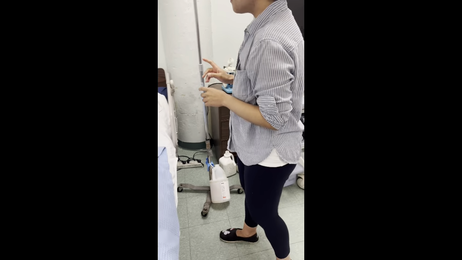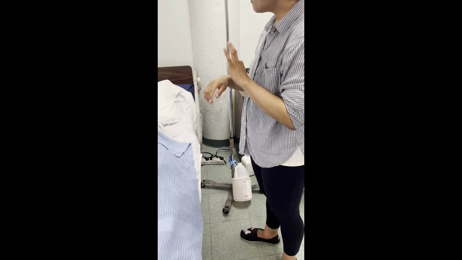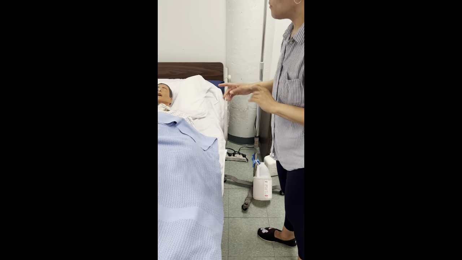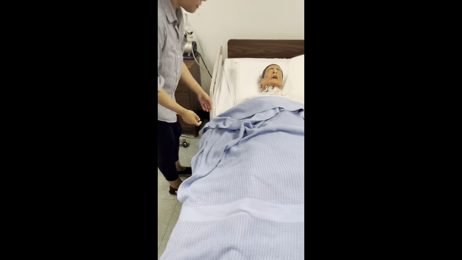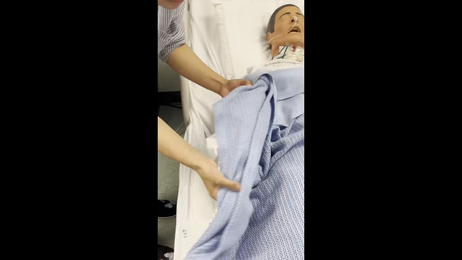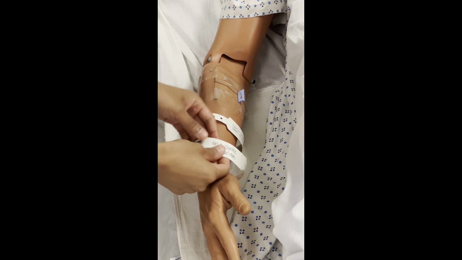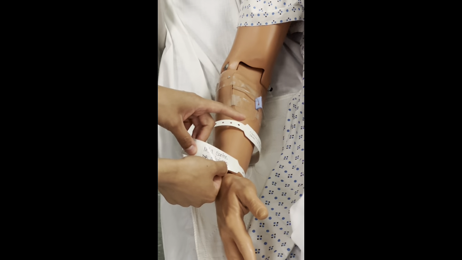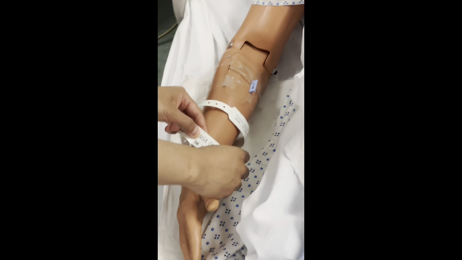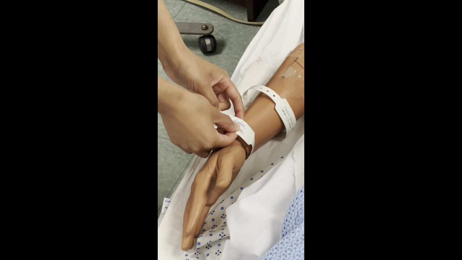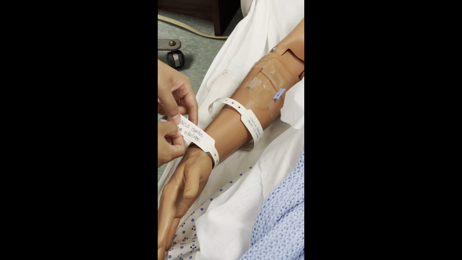All right. So I will be identifying the patient. Okay, so I'm going to just check your identification band. I'm just going to come onto this side. My hands are already clean. Okay, so I'm just going to lift up your blanket over here and just show your wrist. Okay, so over here is where I will be verifying the 2 identifiers. And what are the 2 identifiers? Okay, so the 2 identifiers will be the patient's name, that's going to include the first name and last name, as well as their date of birth.